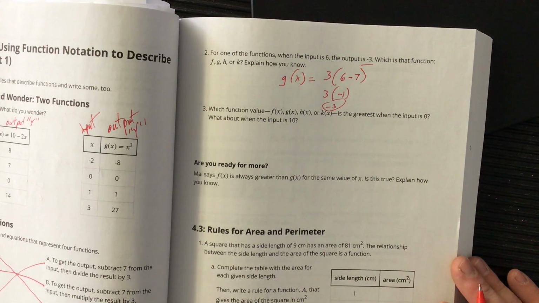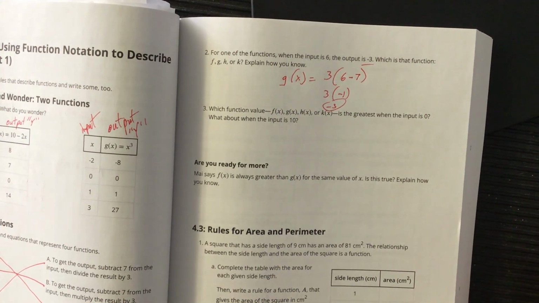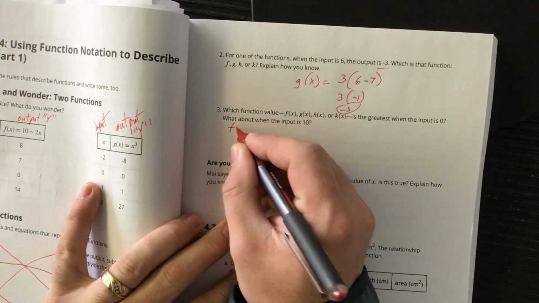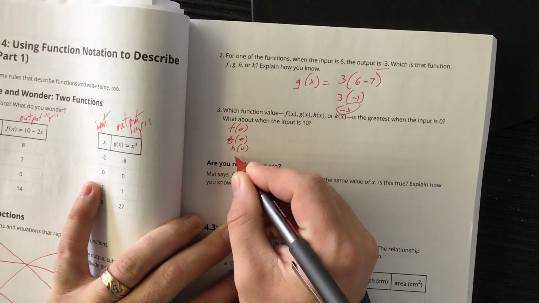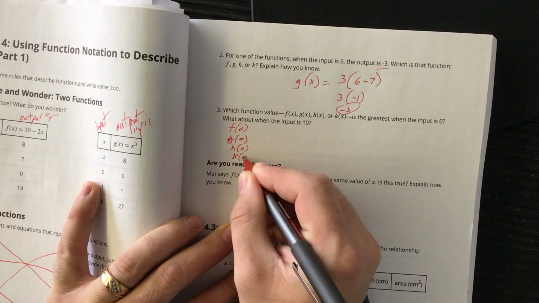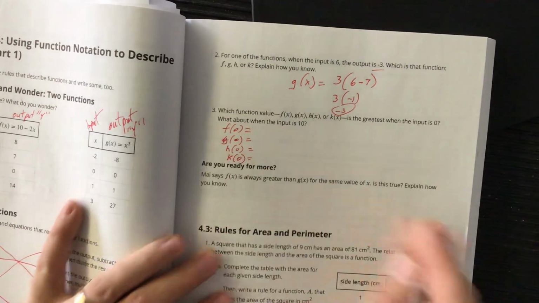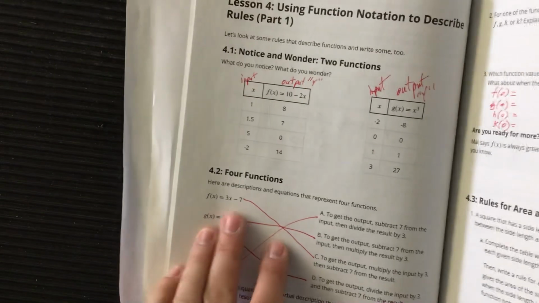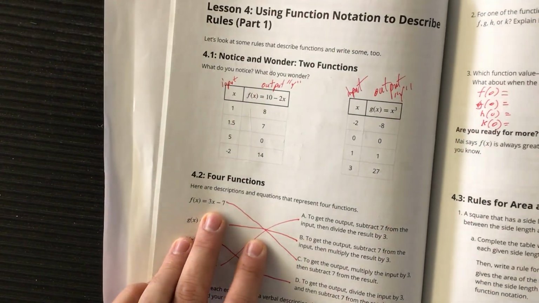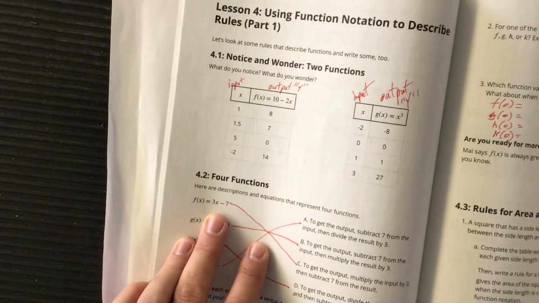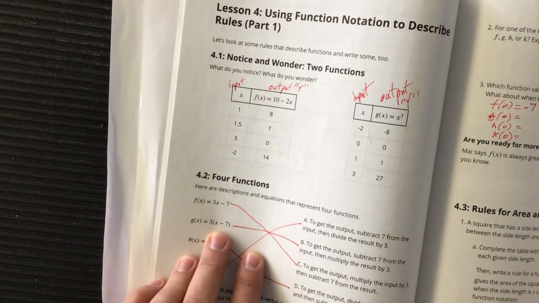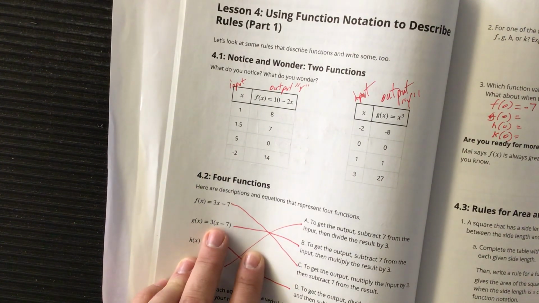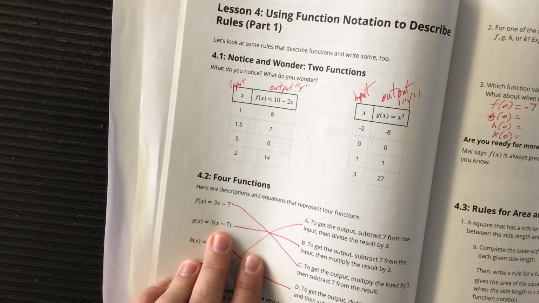For number 3, if I plug in 0, which answer is going to give me the biggest answer? So if I plug in 0 for each letter, which is going to be the biggest number? All right, if I plug in 0 for x on the first one, what do I get? -7. If I plug in 0 for x on this one, what do I get? -21.